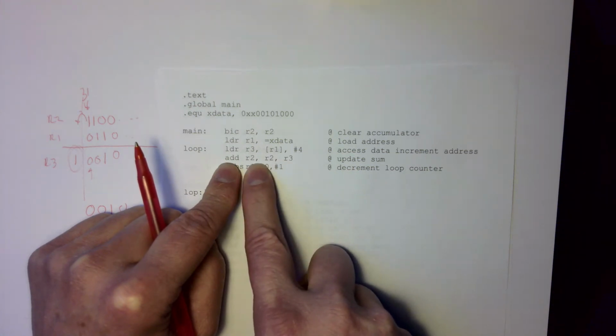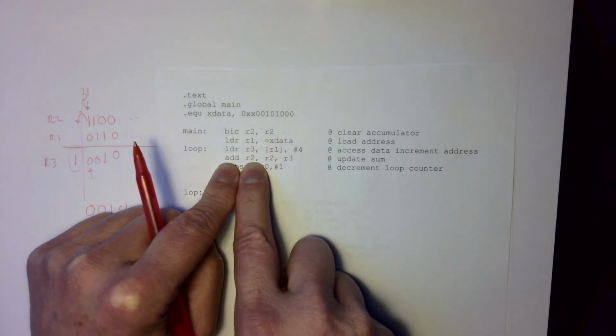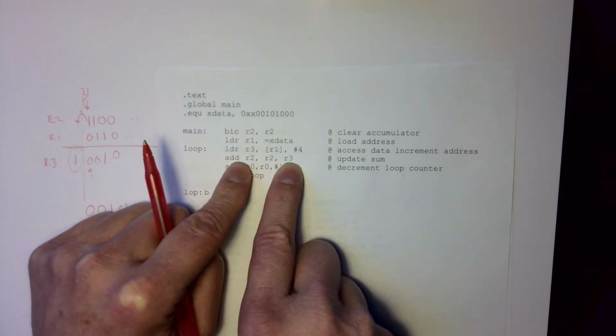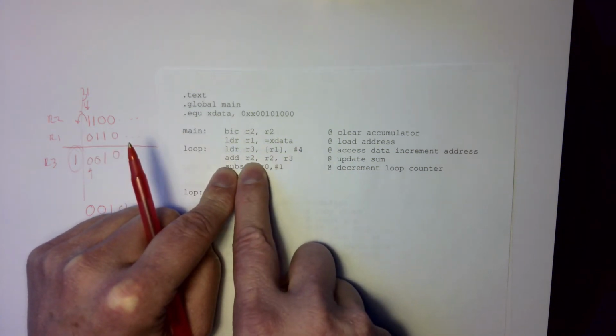Then I'm going to add that data element in R3 into R2. Remember, I cleared R2, so R2 is going to get itself, which is 0, plus R3. So the first accumulated data element is now in R2.